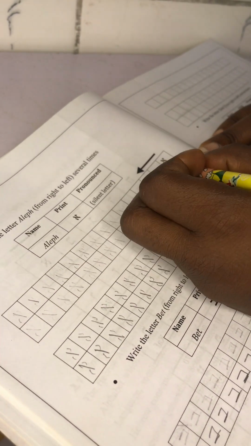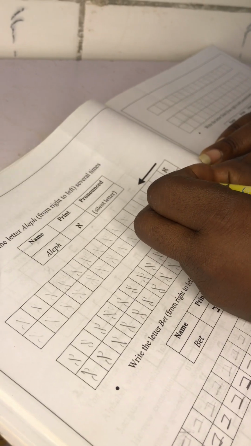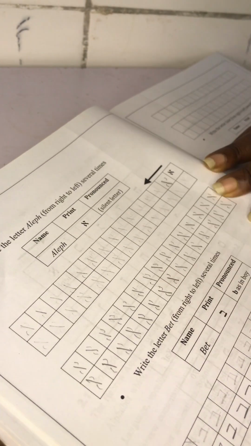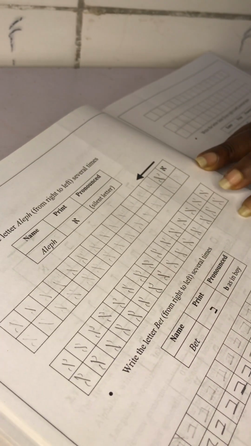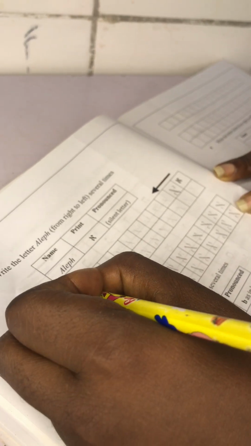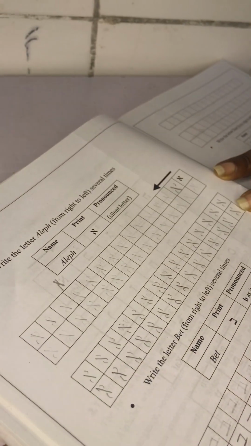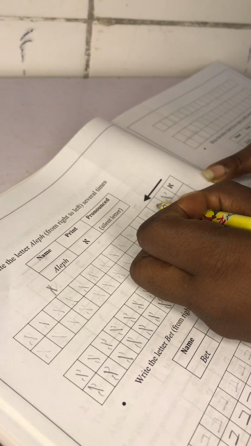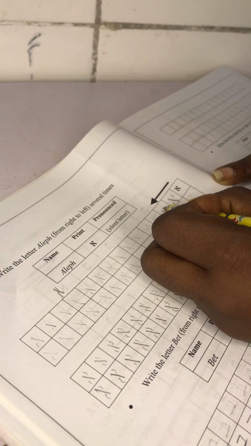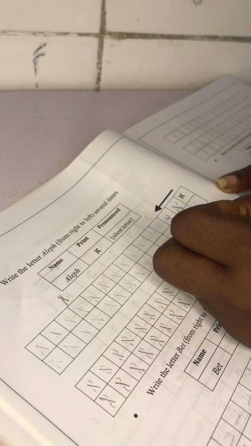You write a vertical line like this, with a small comma up here and another one down here. They shouldn't be equal. Most times you see people writing it like this. No, that's not how to write Aleph. Aleph is a vertical line like this, like you want to divide. Then you come up here, you write your small comma, and then you come down and you write your other comma, and that makes it Aleph.